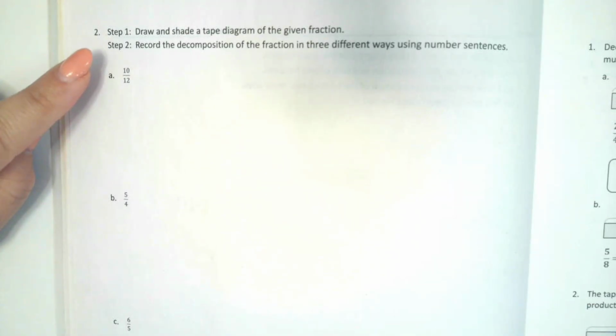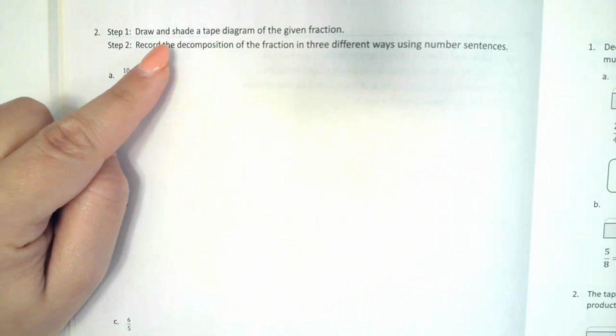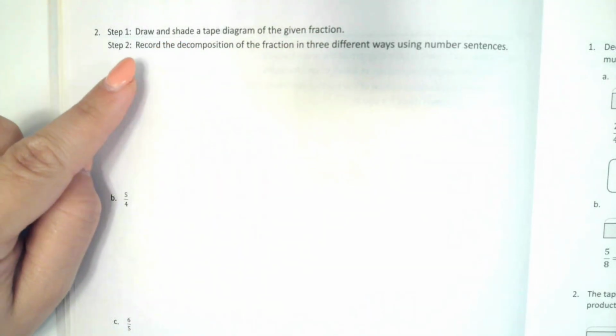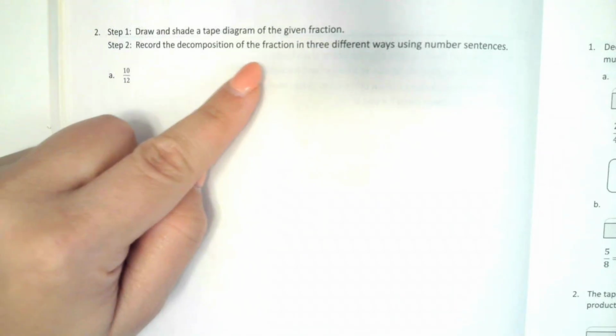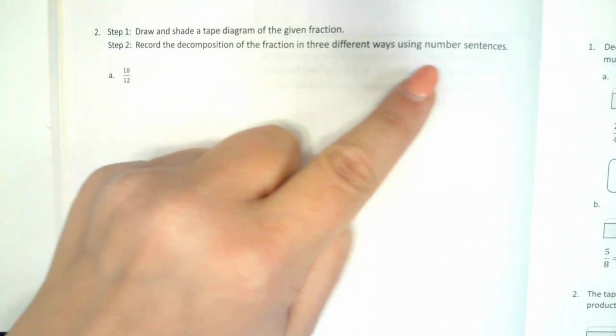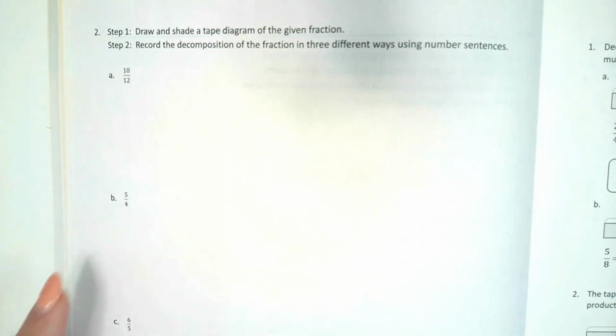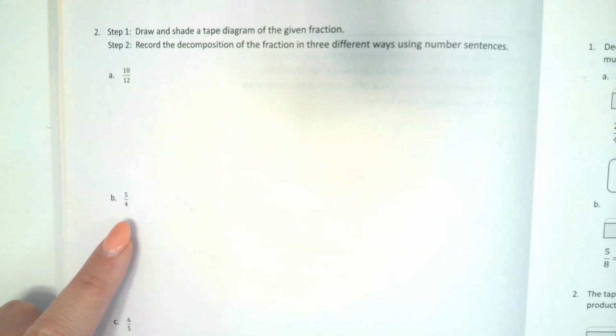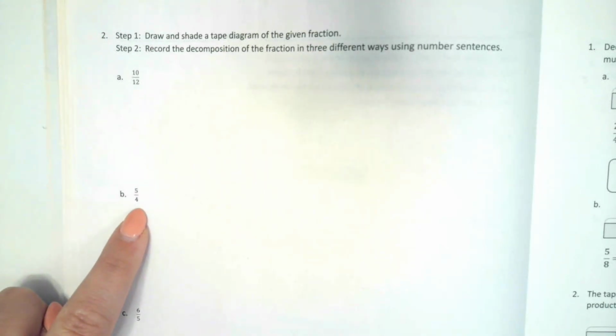Number 2, Step 1, draw and shade a tape diagram of the given fraction. Step 2, record the decomposition of the fraction in 3 different ways using number sentences. We're going to work on letter B. The fraction is 5/4. Take a look at this fraction.